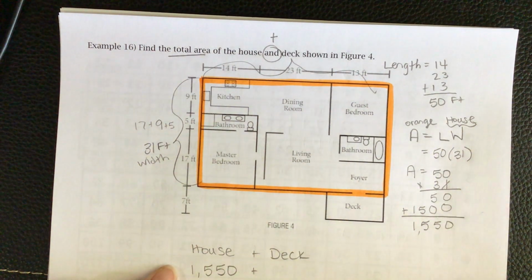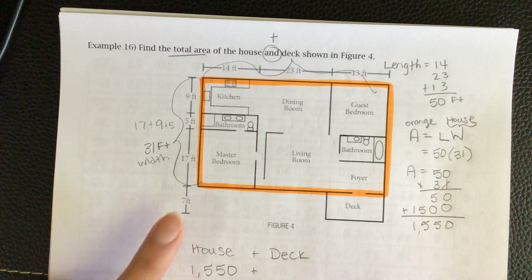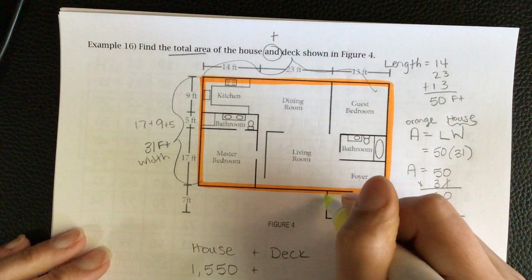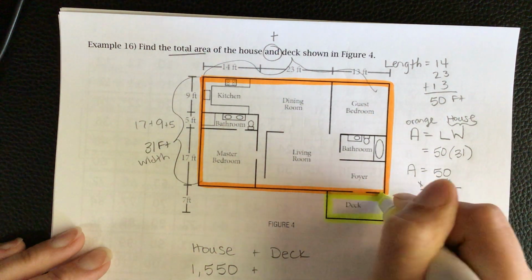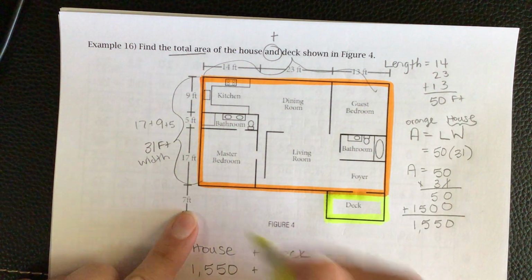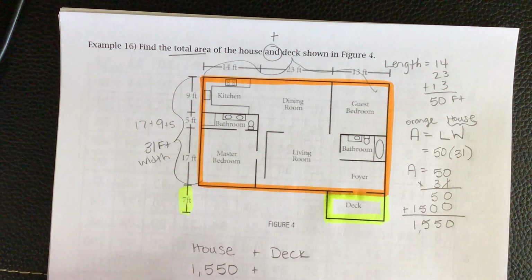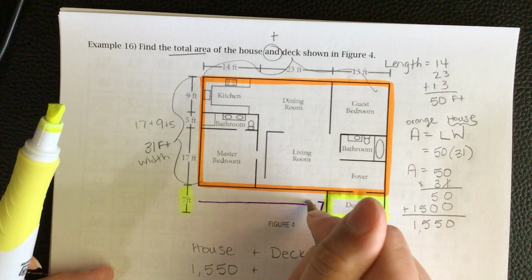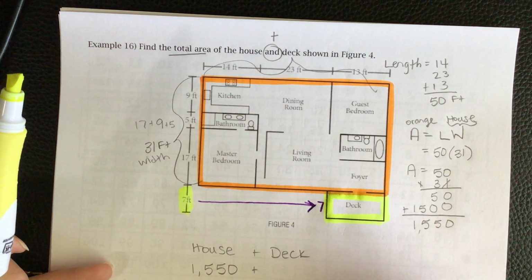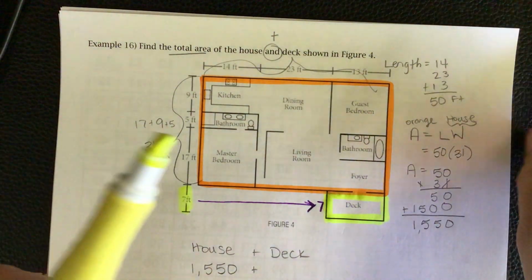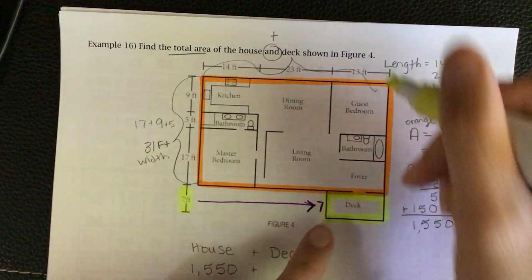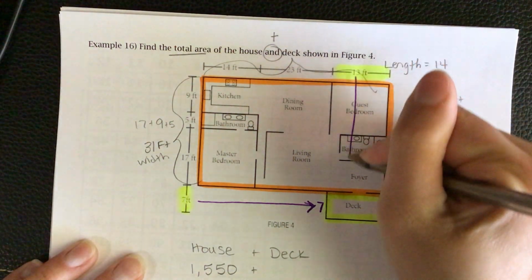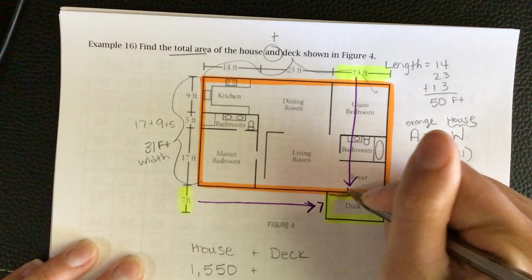Well, how do you figure out the deck? Well, you need to start by looking at the numbers for the deck. Let's see. We have yellow for this one. Here's your deck. We need to figure out what numbers line up with it. We should see that this 7 lines up with it right here. So we could say that this has 7 feet right here. And right up here, this piece is nicely sectioned off for us. So this part here across is going to be 13.